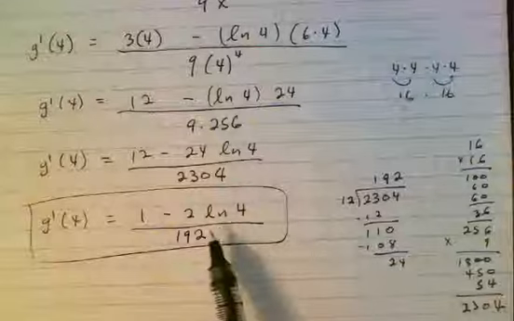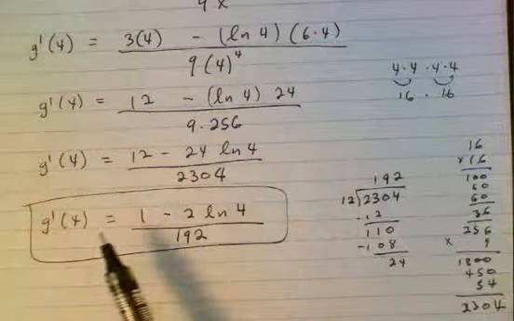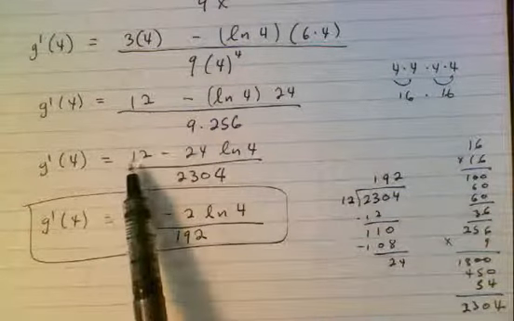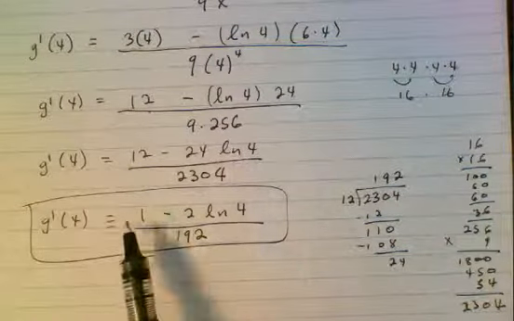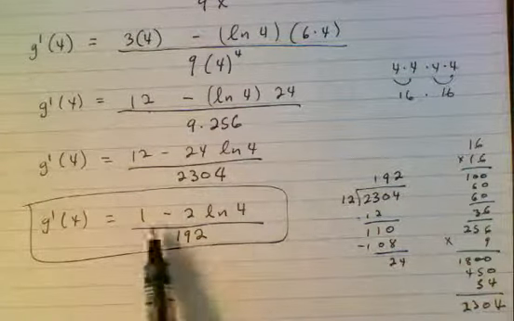Without a calculator, we can't go any further with that natural log of 4 there, so we just leave it like that. Make sure when you're dividing 12 by 12, anything divided by itself is 1, not 0. You're still going to have the same number of terms here that you do here.